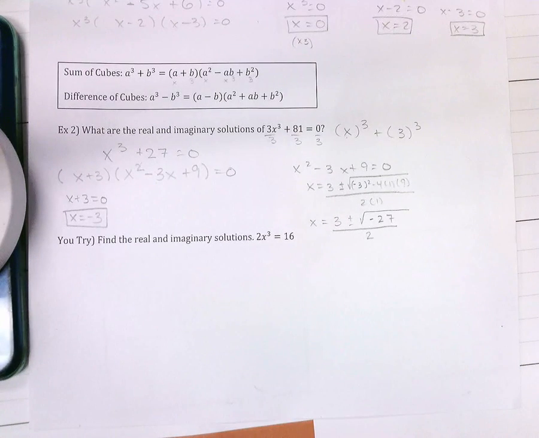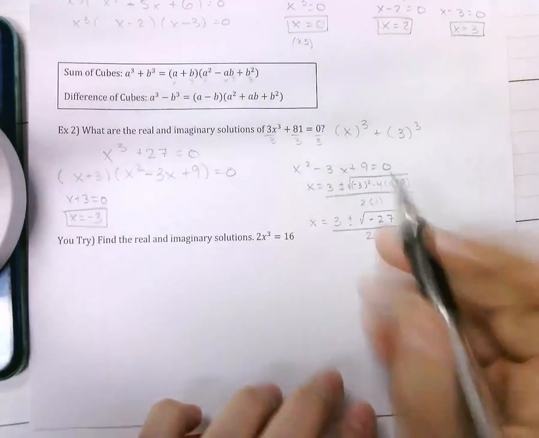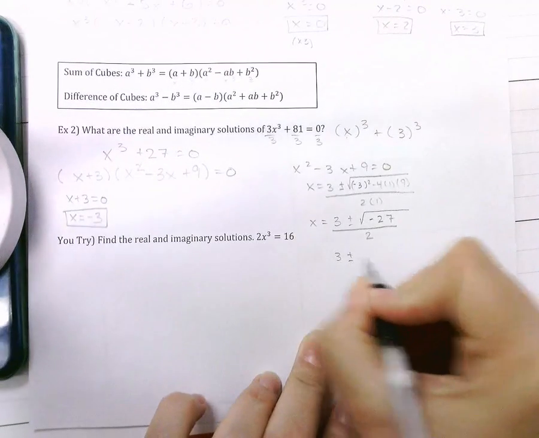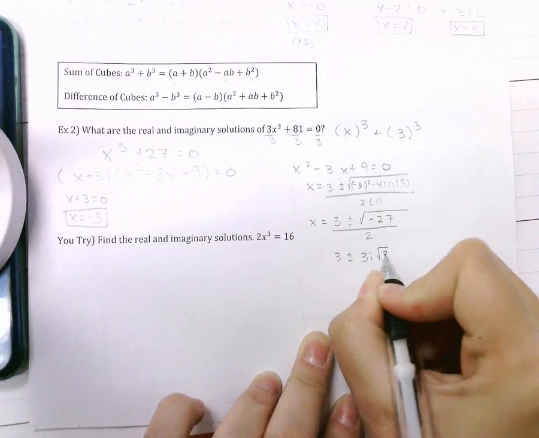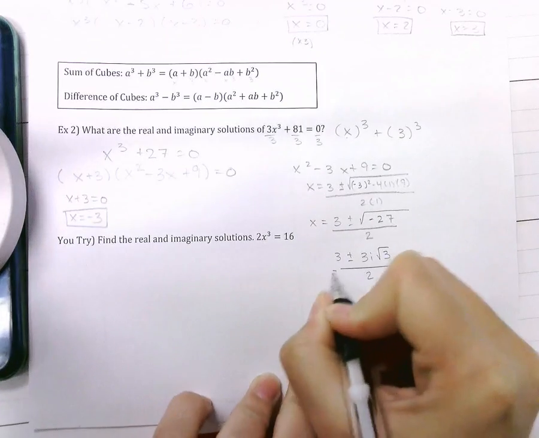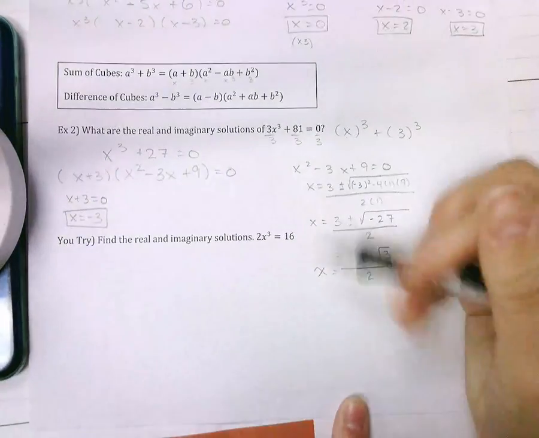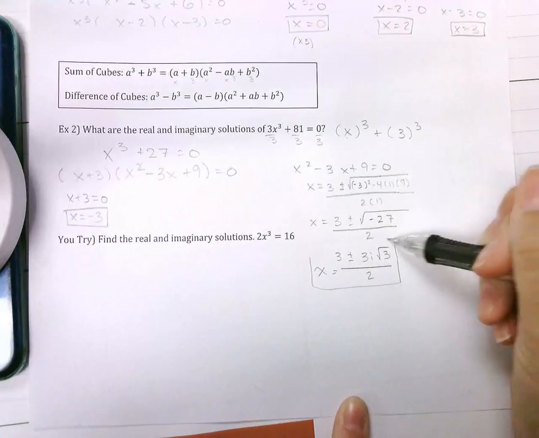Okay, and then the square root of 27 simplifies. You take a 3 out, and the 3 stays inside. So you can take out a group of 3's and leave in a single 3. So that's going to change to 3 plus or minus 3i root 3. Just don't forget the i, because it is imaginary.